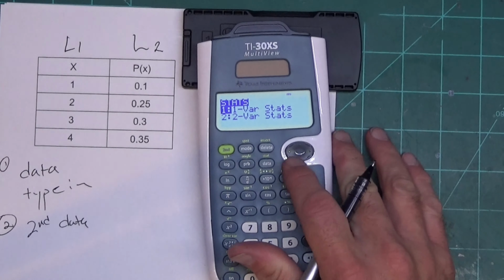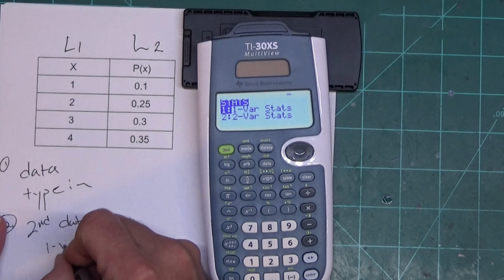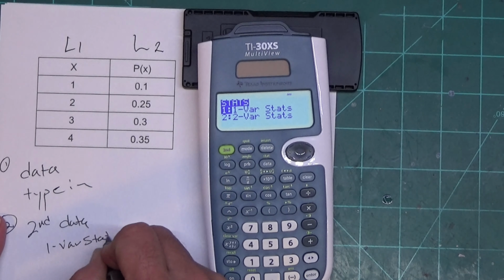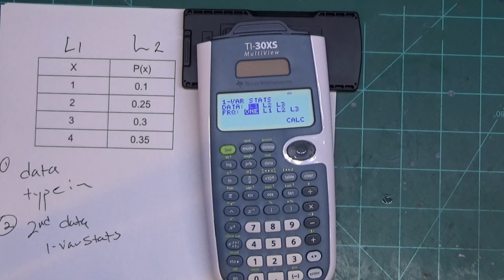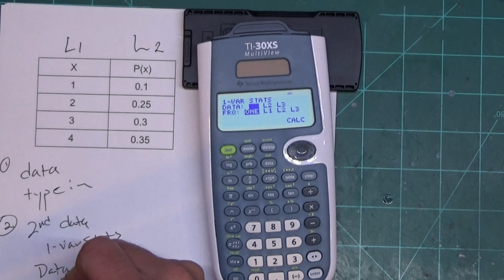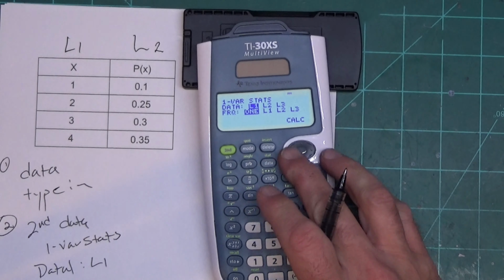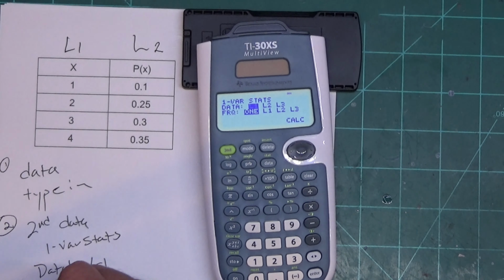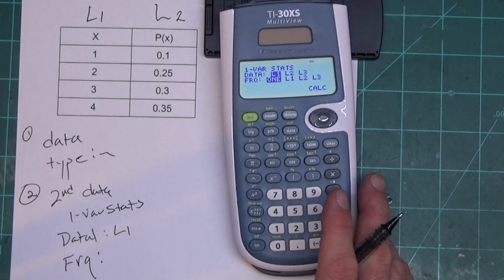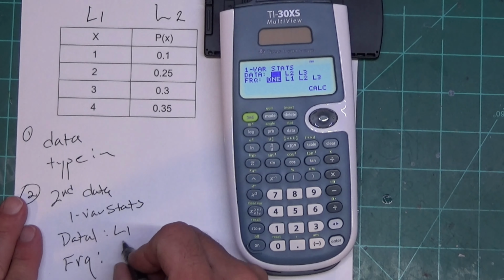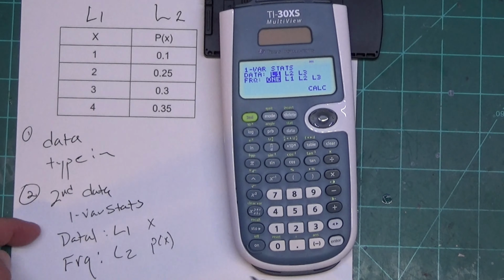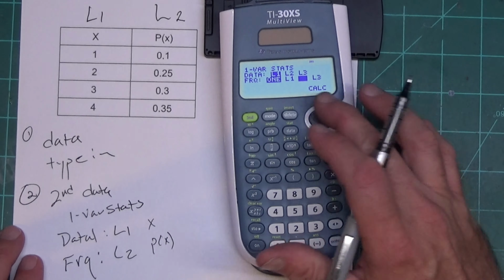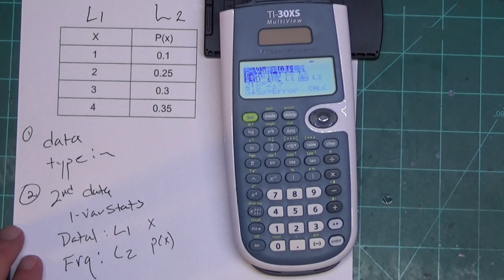So I'll hit second data. We just want 1-var stats. So you just press enter. Now you want this to say data, and it should say L1, and it does. And then frequency, FRQ. We want that to say L2, and I'm right off screen, go figure. Because here's our X values and here's our P of X. So we got to tell the calculator where the P of X is. So I go over to L2 and press enter. Then I can hit calculate.